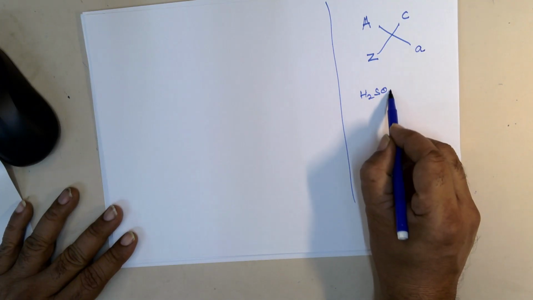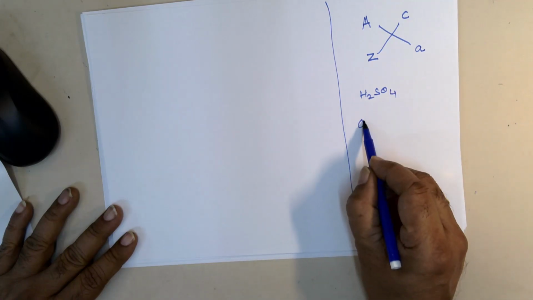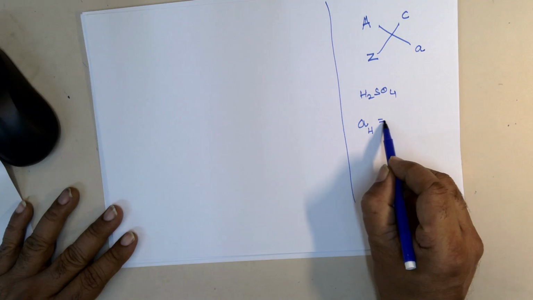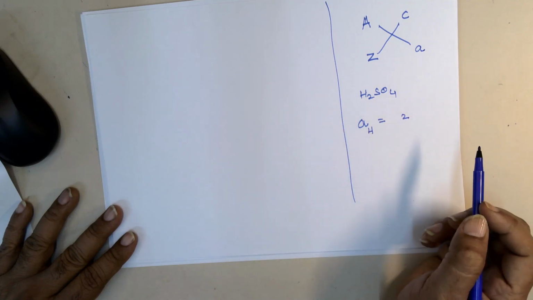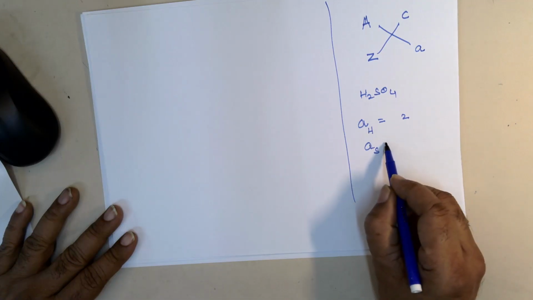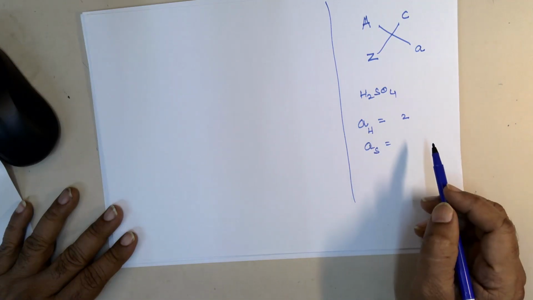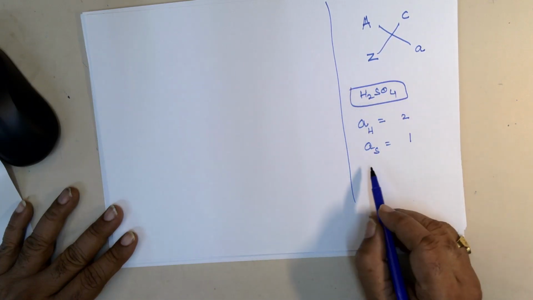H2SO4, let me consider this H2SO4. See, the atomicity of hydrogen in H2SO4 is equal to 2 because I have put it at the subscript. Do you understand this? And what is the atomicity of sulfur in sulfuric acid? Consider this. That's it. 1.